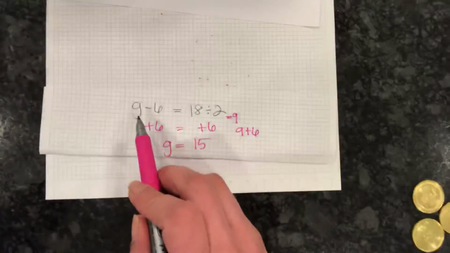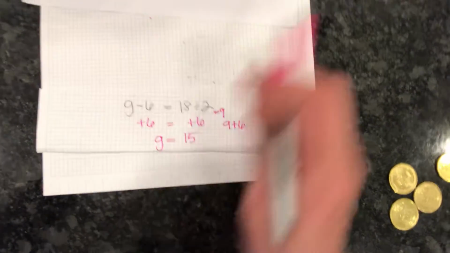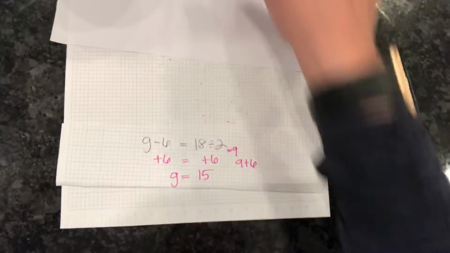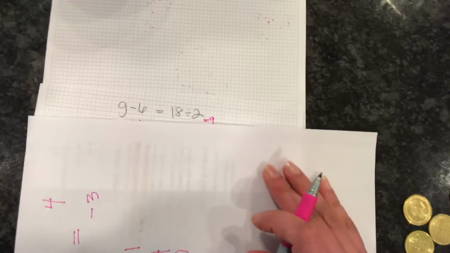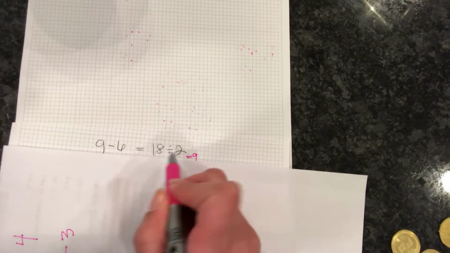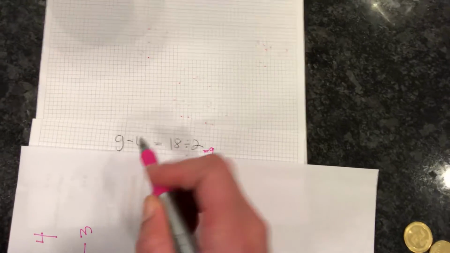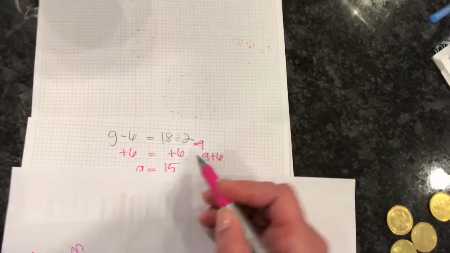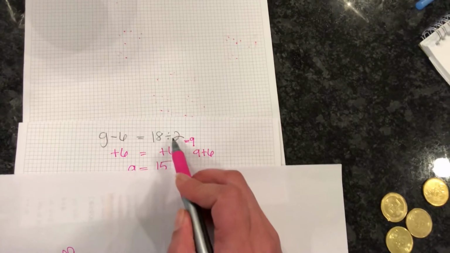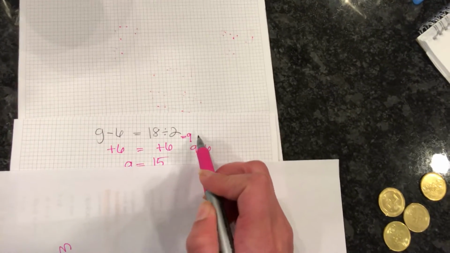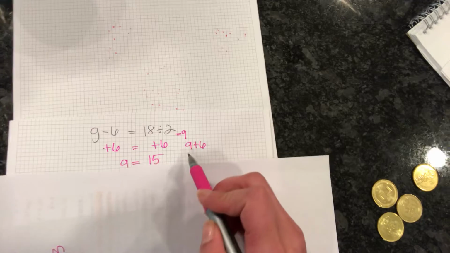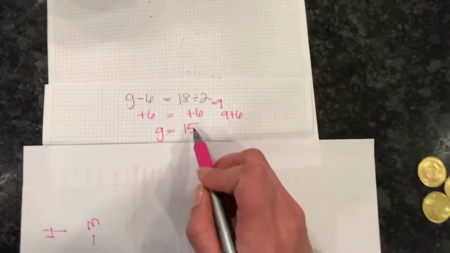So there's a bunch more. The other one that we're going to do is G minus 6 is equal to 18 divided by 2. So in this problem, hopefully you remember that we have to do the same thing to this side. So to get the letter by itself, we have to do the opposite of this. So we're going to add 6. We're going to add a 6 to there. So 18 divided by 2 is equal to 9. So 9 plus 6 is equal to 15, and that's what G equals.